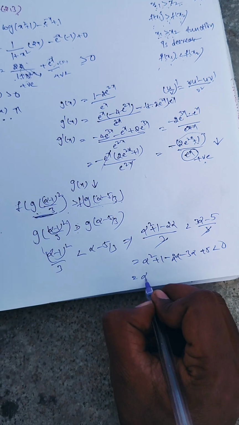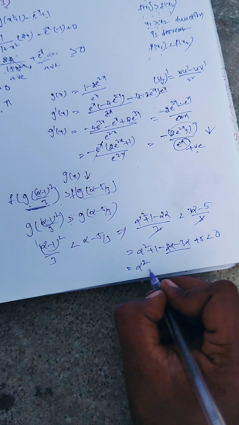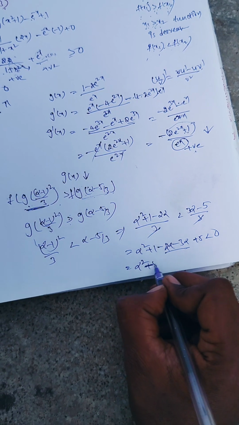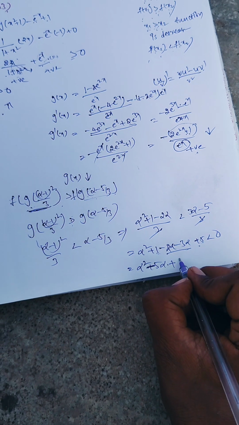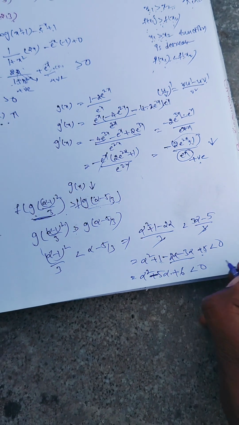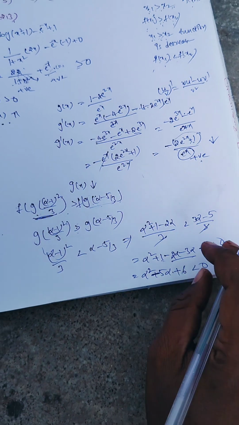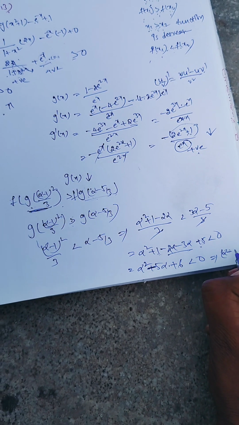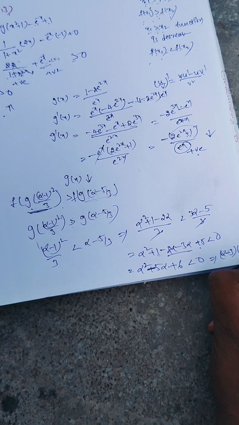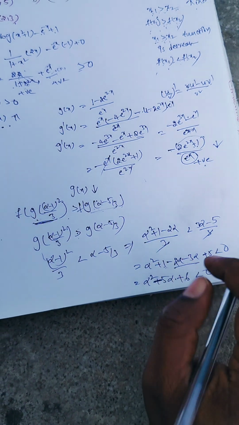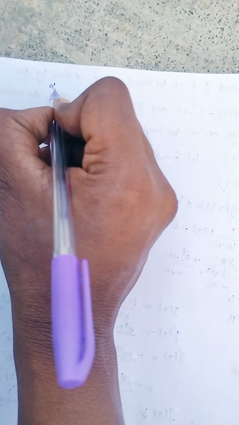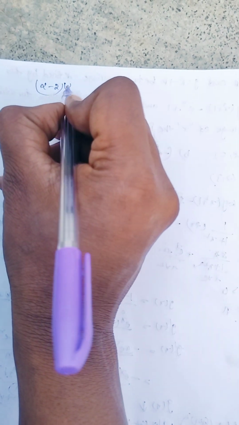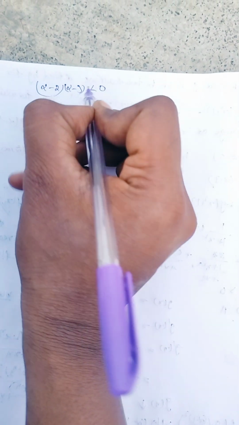Now alpha square minus 5 alpha plus 6 is less than 0. The factors are alpha minus 3, alpha minus 2 is less than 0. We can write this as alpha minus 2 into alpha minus 3 is less than 0.